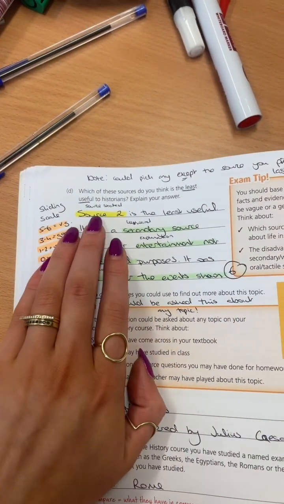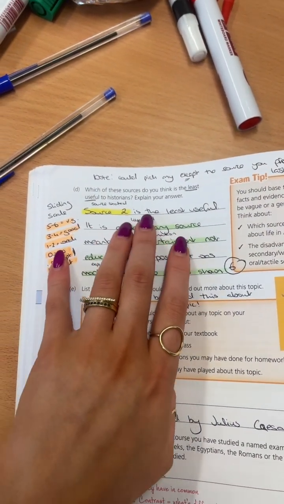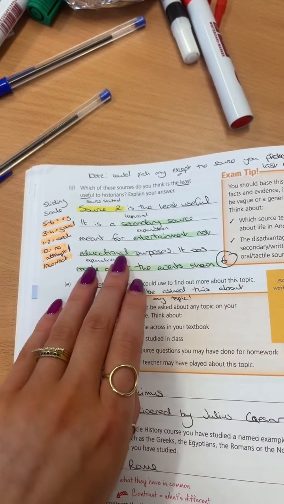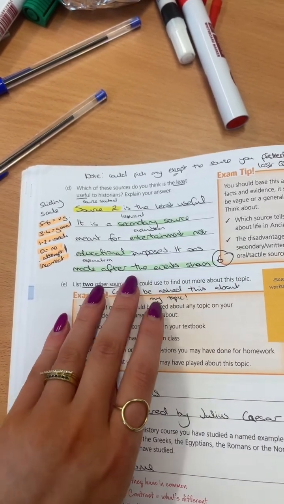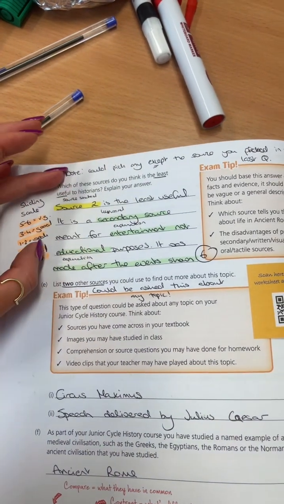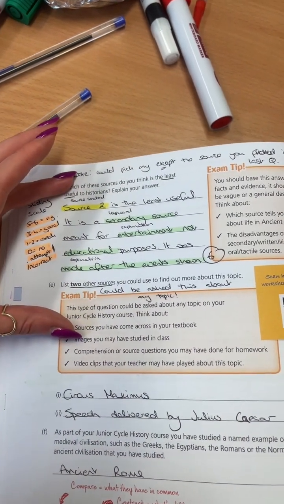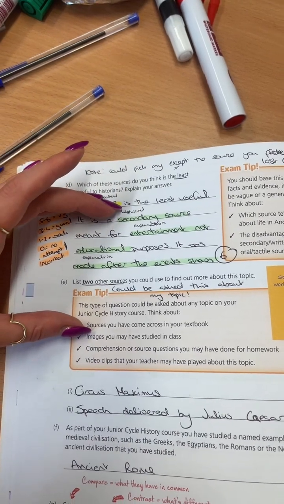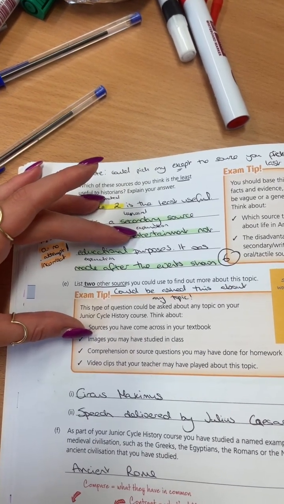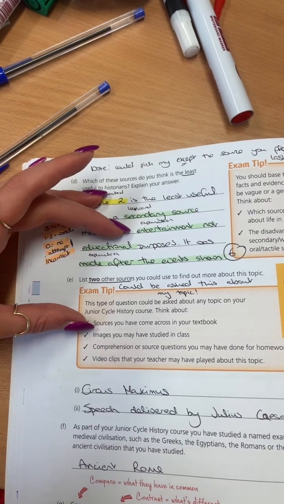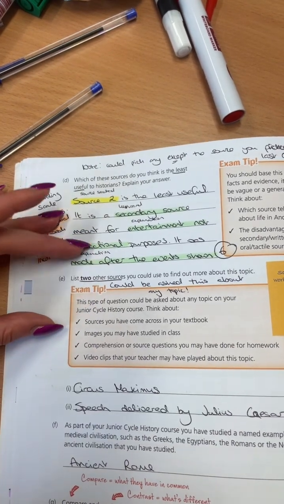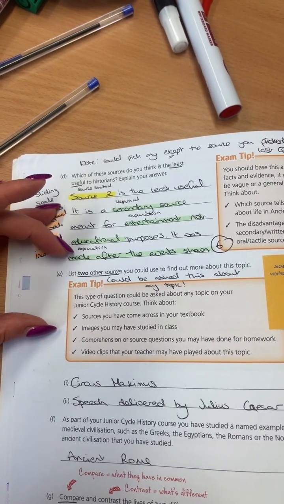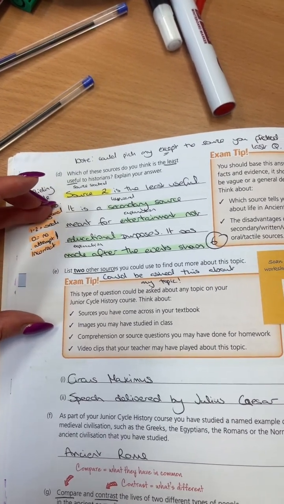So again, we've clearly stated source 2 is the least useful. It is a secondary source meant for entertainment, not educational purposes. It was made after the event shown. So our points here that are going to stand out: we've said that it's a secondary source, so it's a keyword, and we've given an explanation of this source, so it's entertainment, not educational purposes, and we've explained why it's a secondary source, or how I know it's a secondary source, because it was made after the event shown.